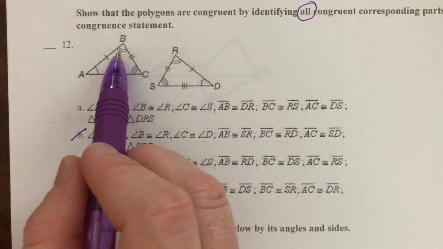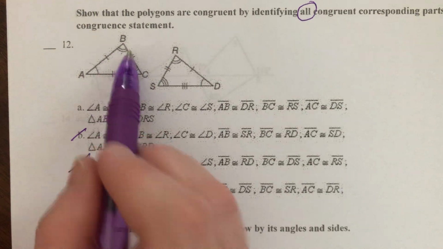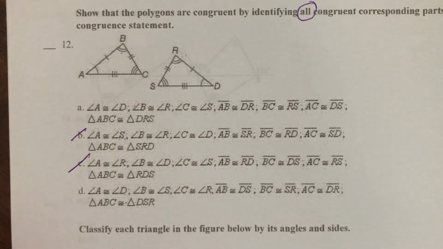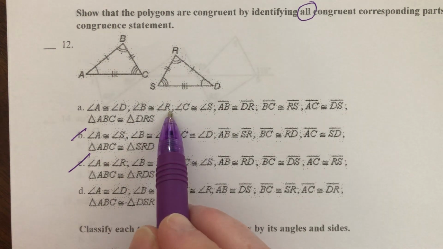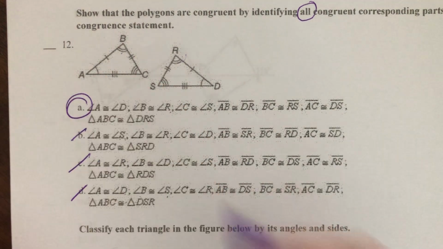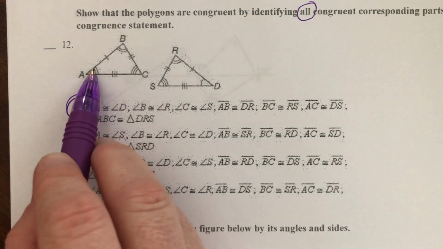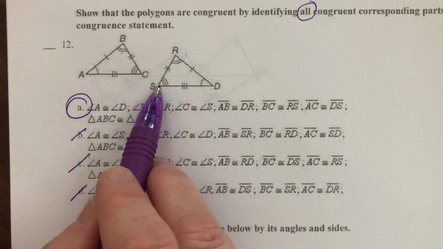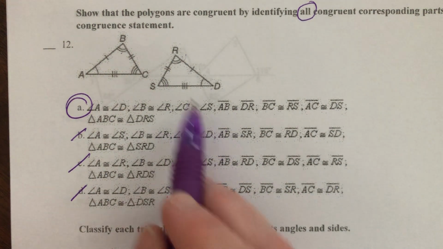So then I move on to the next angle. Angle B, it's got two little marks. Which angle over here does? Angle R. So angle B is congruent to angle R. Angle B is congruent to, that one's wrong too. Hey, look, we're done. Now we've got our answer, right? Angle A is congruent to angle D. B is congruent to angle R, which means C and S have to be congruent.